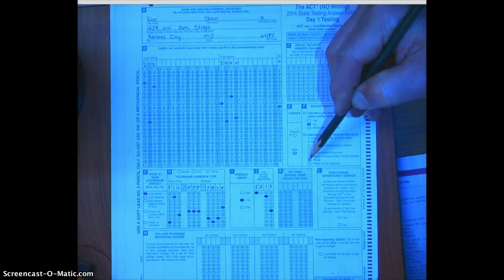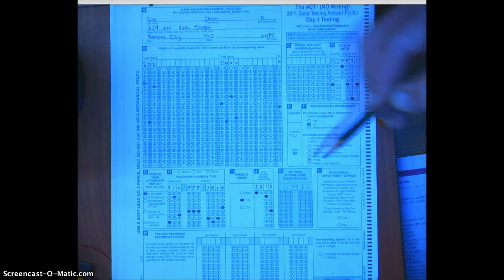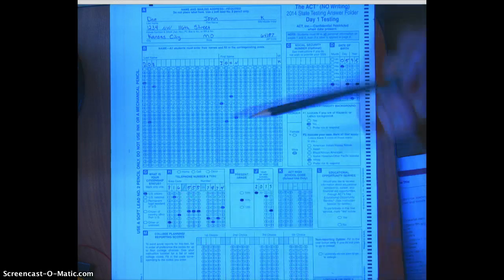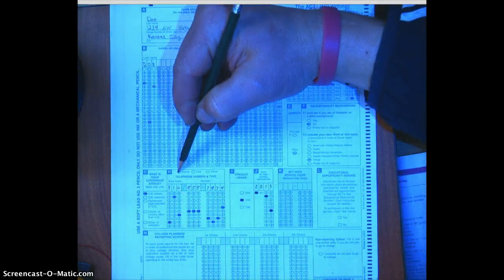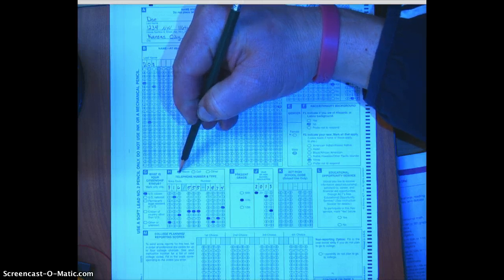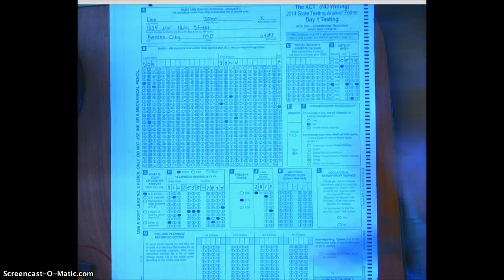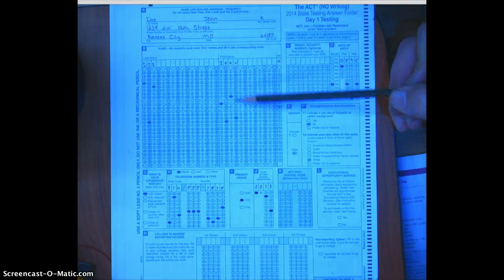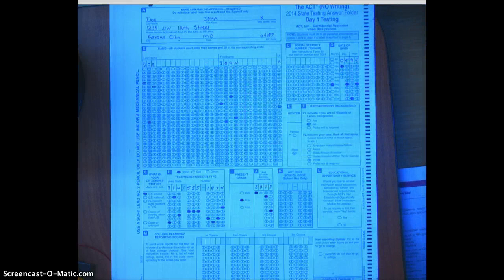Please make sure you have responded to E, stating your gender, G, stating your citizenship, your residential citizenship, H, your phone, and indicate whether that is a home phone, a cell phone, or some other. If that is a business phone for a parent, that would go under other. Double check and make sure that all of your bubbles correspond to your name. You do not need to worry about high school code.